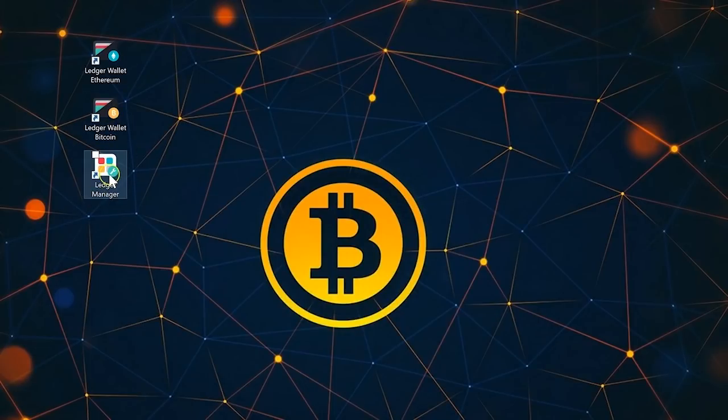This is the Ledger Manager. Before I can work with any of the other apps, this is my Ethereum wallet and that's my Bitcoin wallet application. But in order to work with this, I need to exit the Ledger Manager. This is why I've already closed it. And now I'm going to open my Bitcoin wallet. So let's start with that.